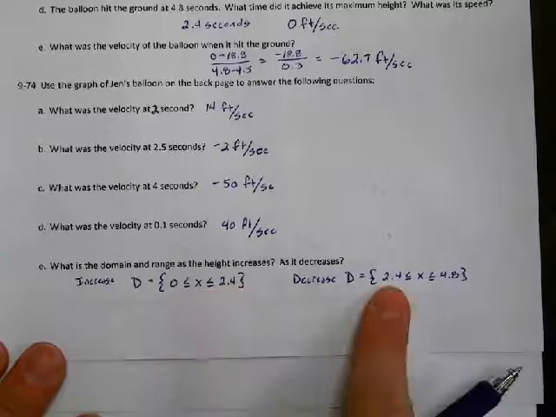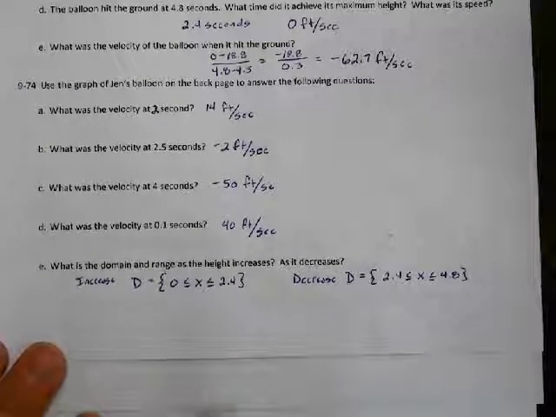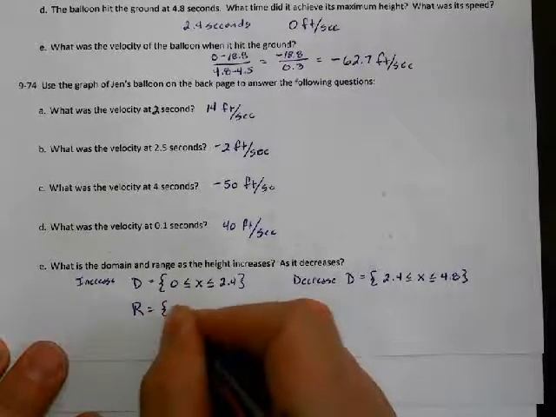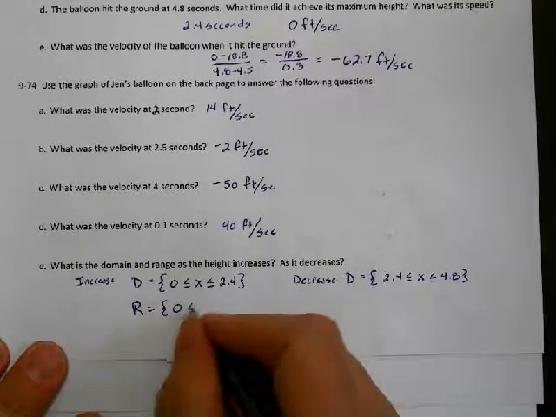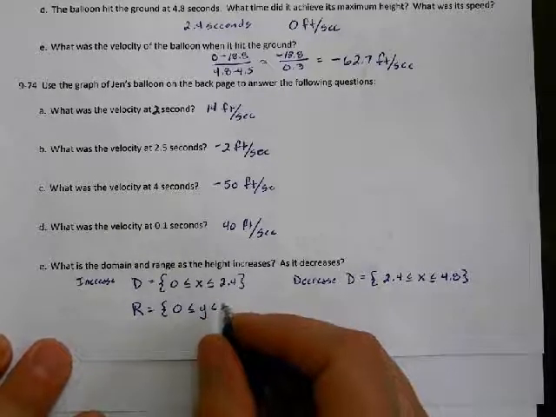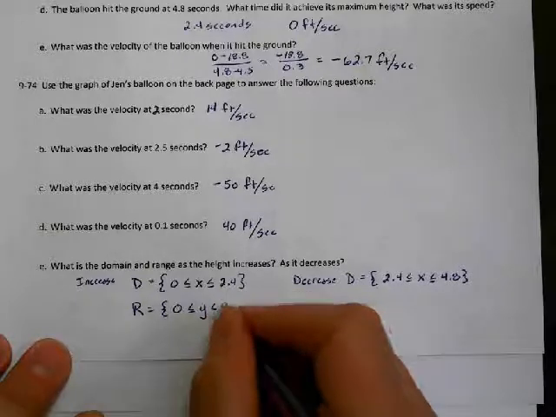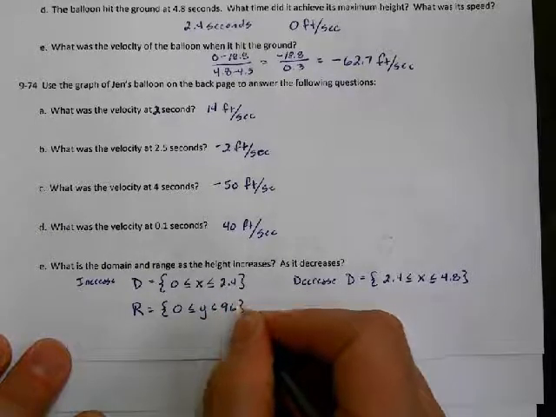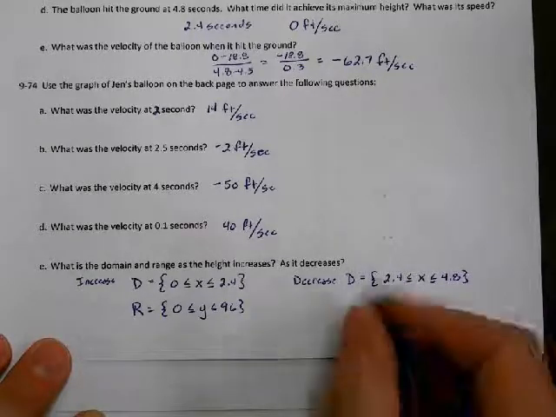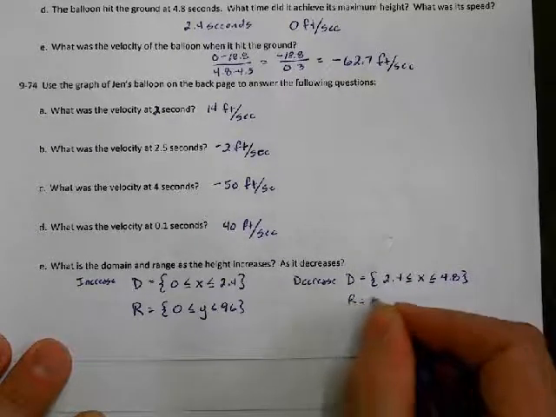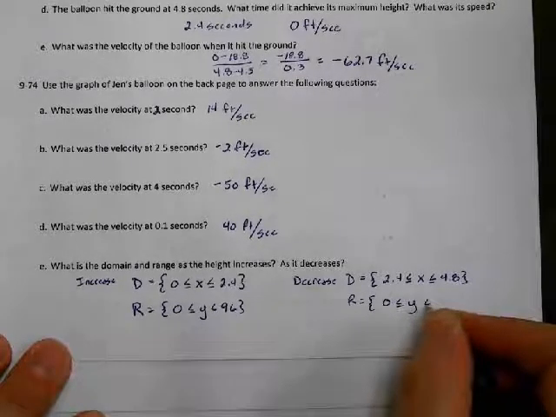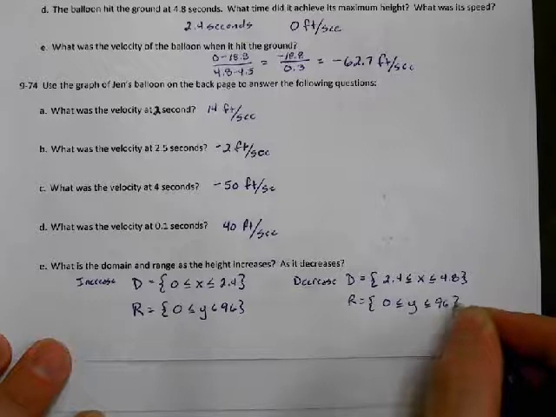Our range, it looks like we start on the ground, so that's 0 feet. And then it looks like we rise all the way up to about 96. And that'd be my range. And then for the decrease, it's the same thing. It goes from 96 down to 0. So our range would also be for those numbers, 0 less than or equal to y less than or equal to 96.